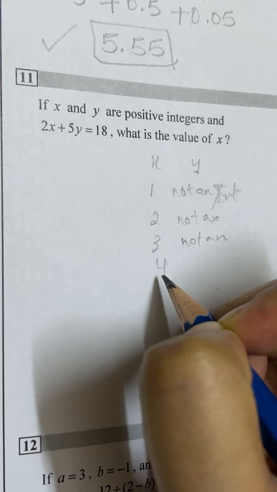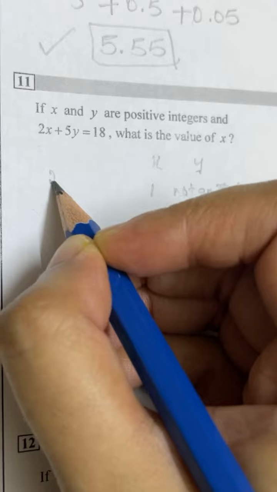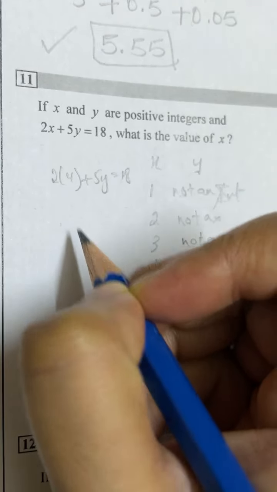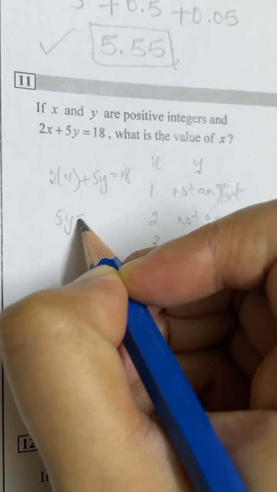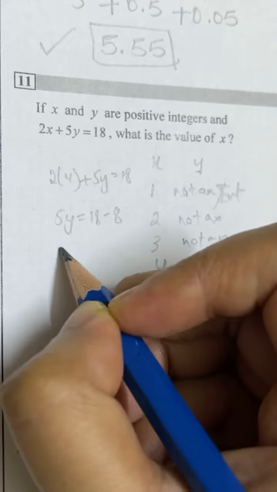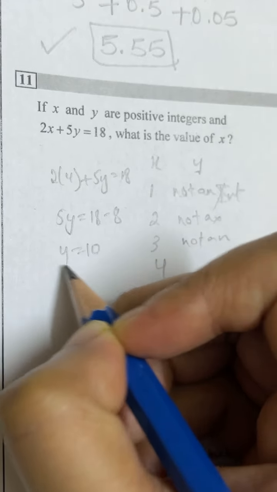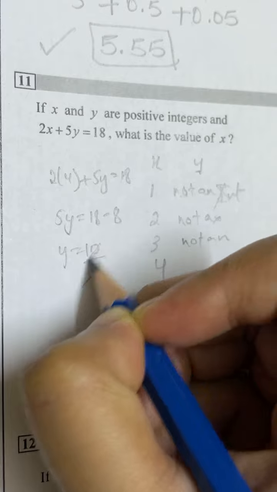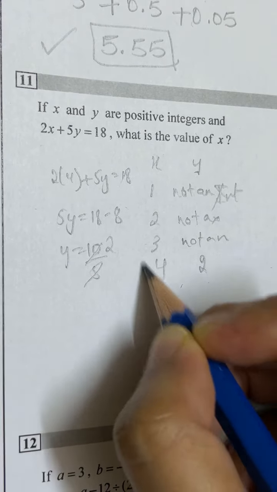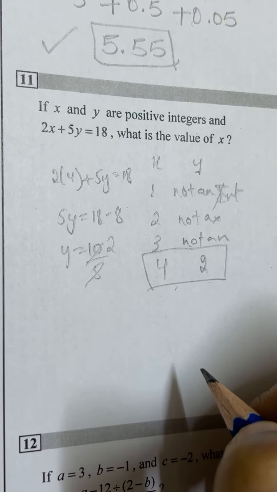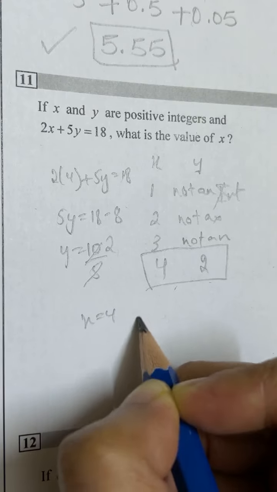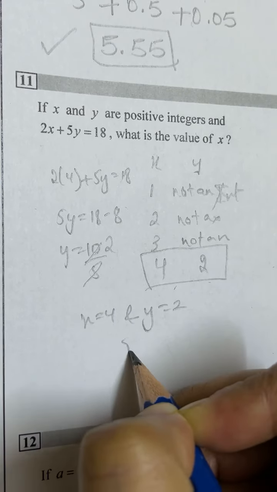So when you're going to put a 4 in that, that's 2 times 4 plus 5y equals to 18. And you have 5y equals to 18 minus 8, and that's equal to 10 divided by 5, that's equal to 2, and so you have the answer of 2, and it's an integer. So only the value which satisfies is 4 and 2. So your x is equal to 4 and y is equal to 2.